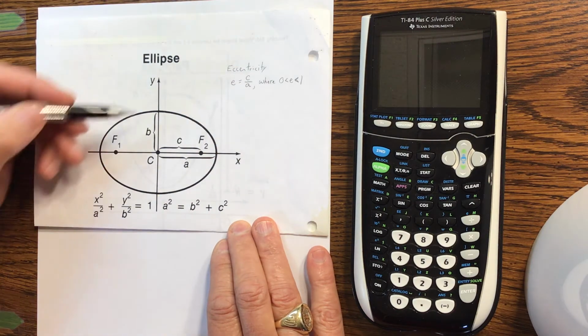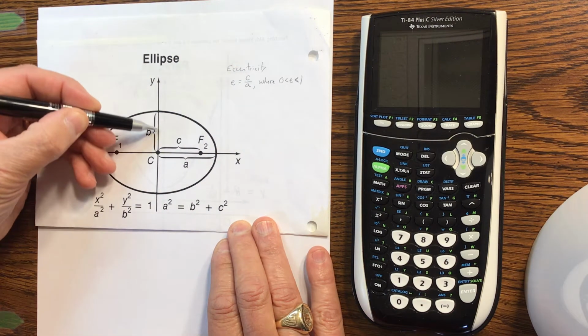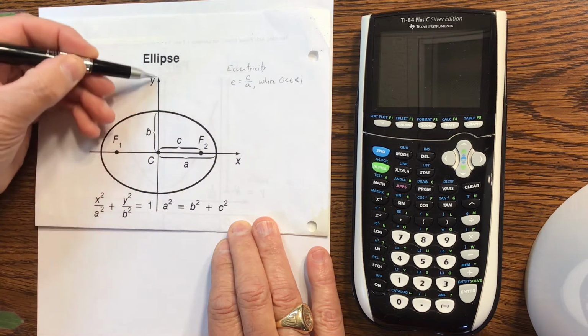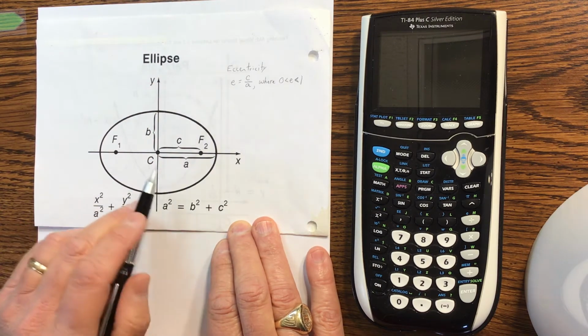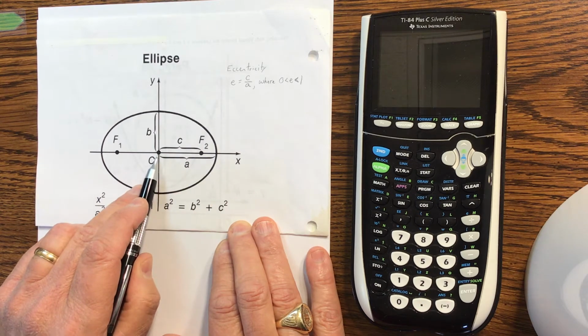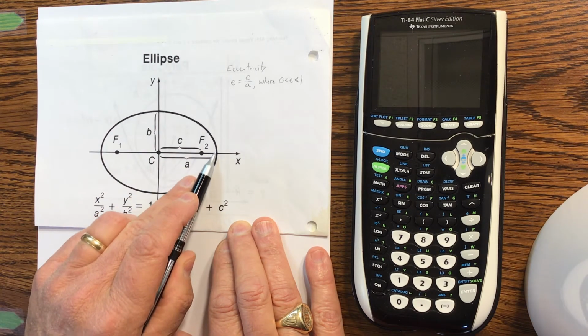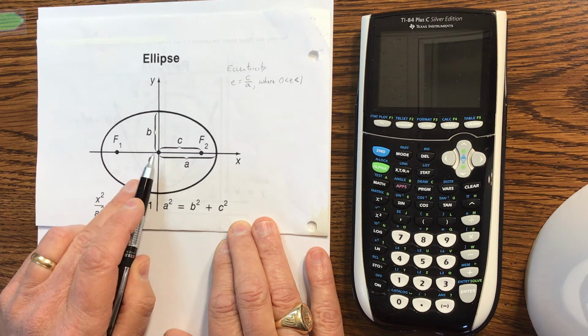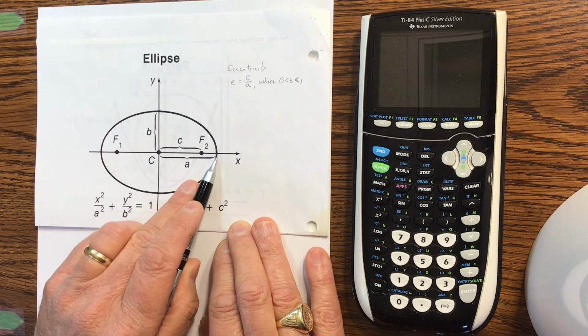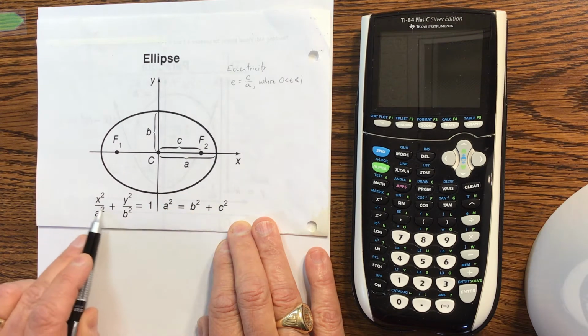Are you with me? Now, this guy right off here, this is your minor axis. Other things we need to talk about: a units from the center gives you the endpoints of the major axis. So this is your center. This is a, which you get from down here.